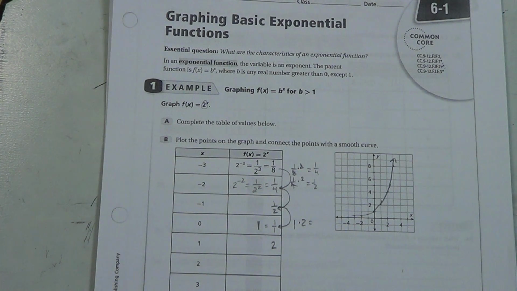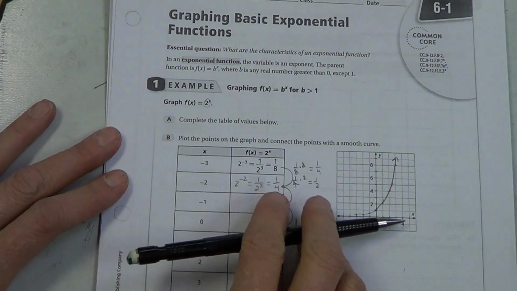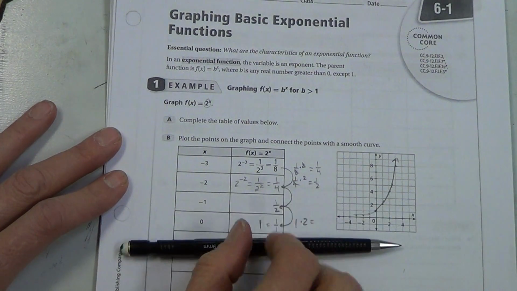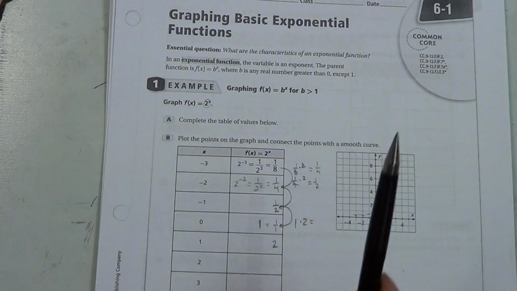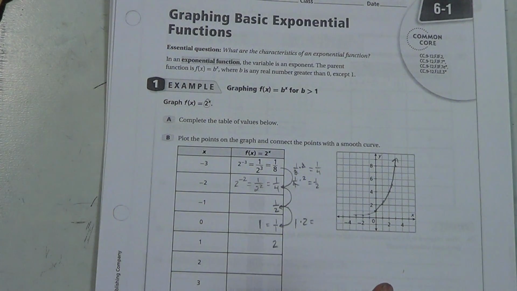Okay, what happens to f of x as x increases without bound? So as the x goes this way, what's happening to the graph? It's increasing without bound into infinity, isn't it? So that would be the answer on 1a.